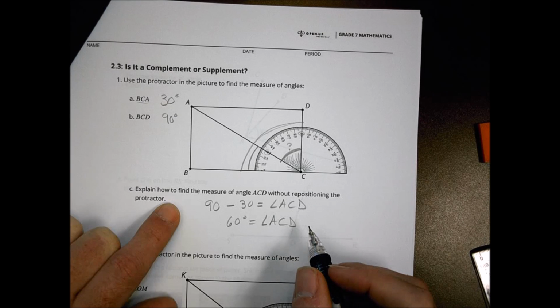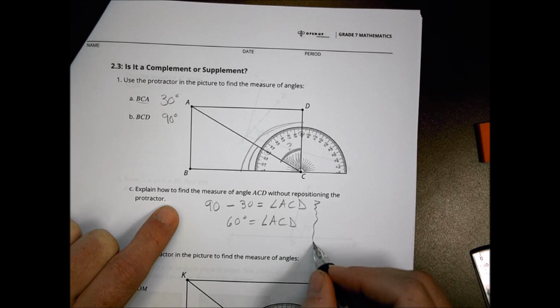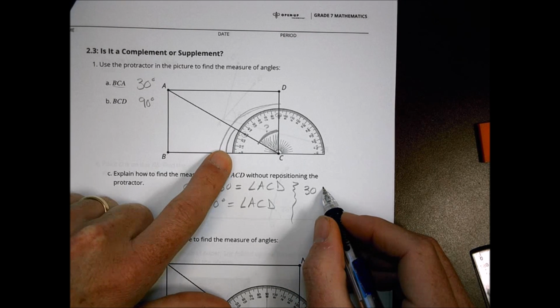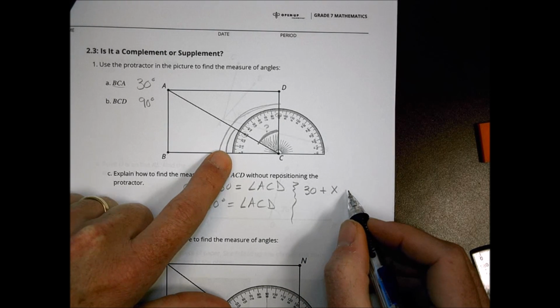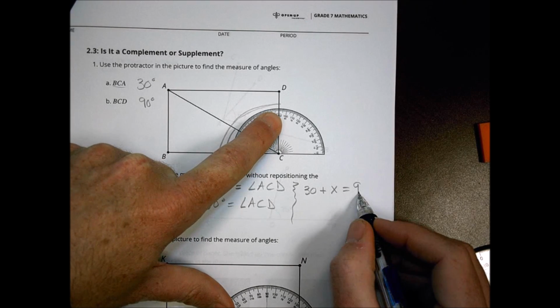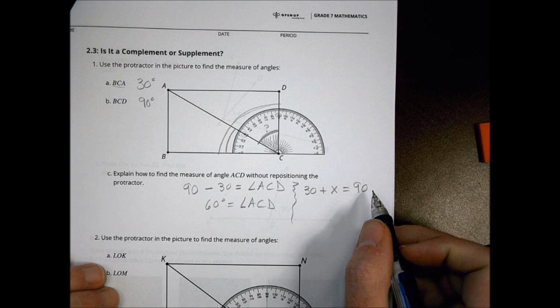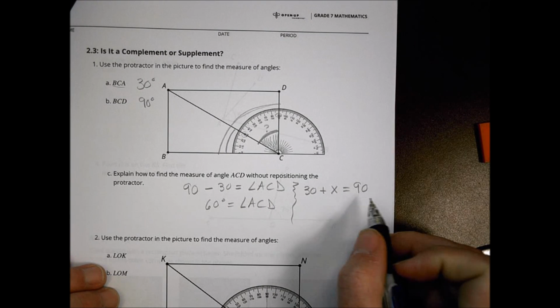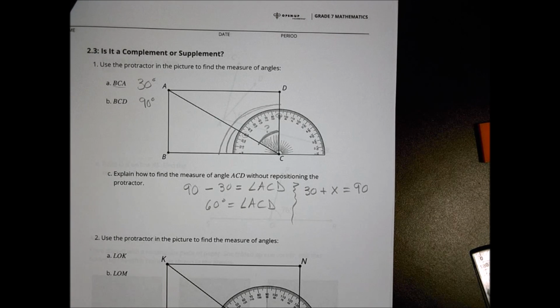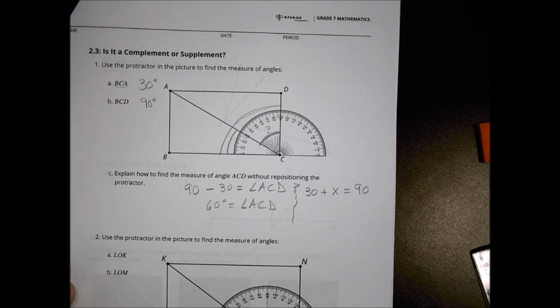Another way of thinking about it is I could also say, because it's complementary, because I know 30 plus what other angle measurement is going to add up to 90. And so that's the other way of writing that out in terms of an algebraic expression. 30 plus x equals 90. And this is what we do when we talk about a complementary angle. I always think of a complement as you get a complement sometimes when you do something right, and a right angle is 90. Let's take a look at some supplementary ones.